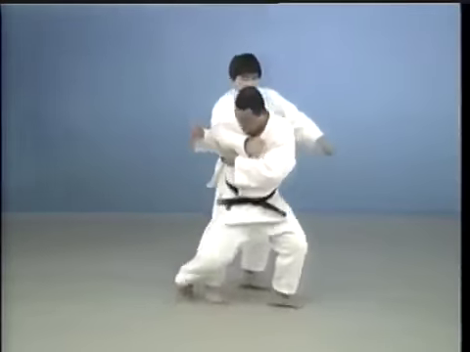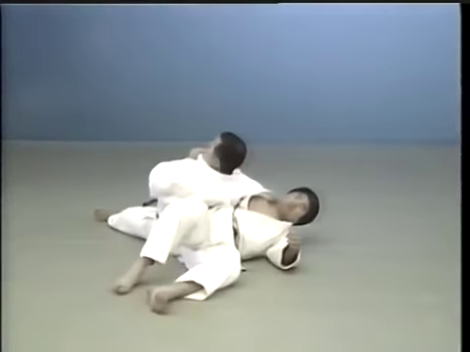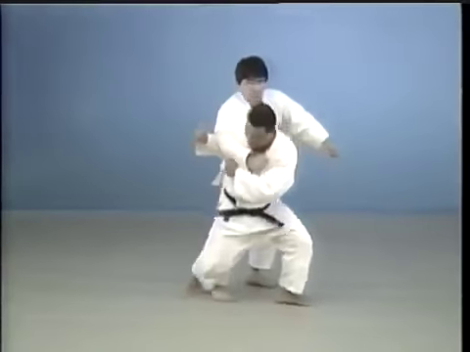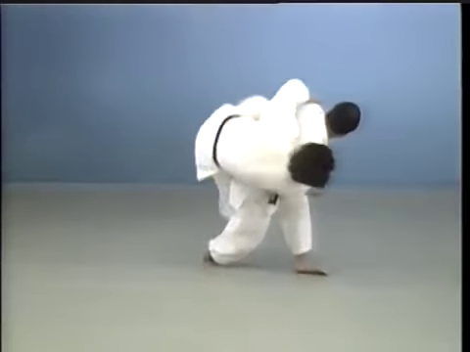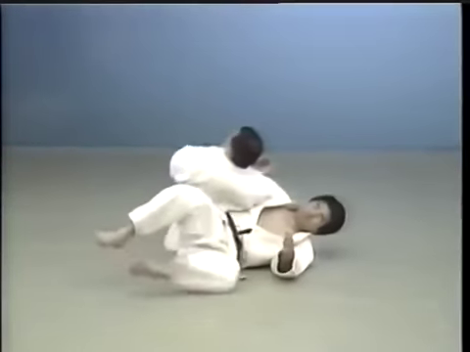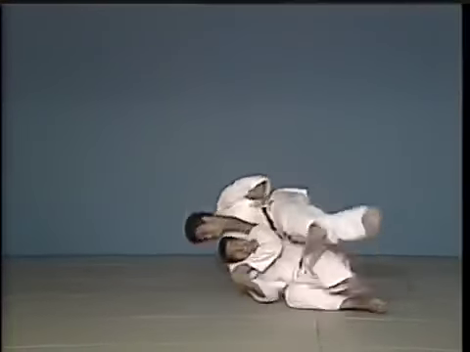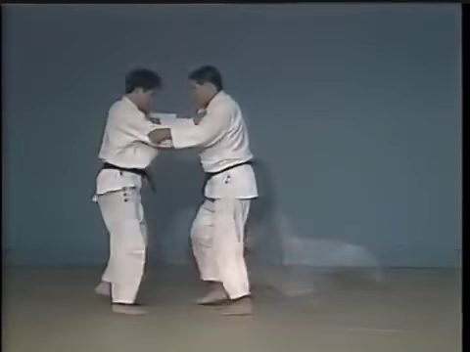Here's Uchimakikomi, where you step out on your right foot to set it up. Here's Uchimakikomi after you've made your opponent retreat. Here you follow on from Ippon Seoi Nage.